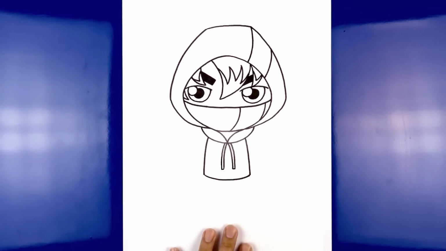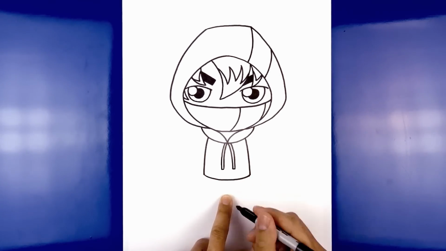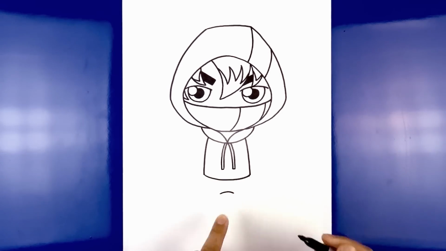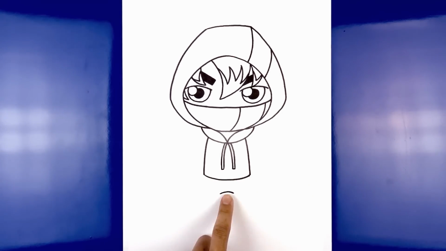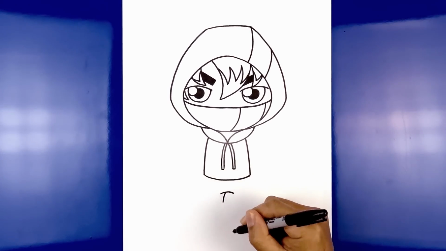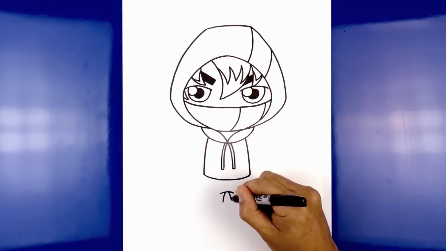Let's continue working down with the legs. In the center, we're going to step down, draw a curve from left to right, going up and then back down. Now we're going to leave a small gap in the center. Over on the left, we're going to hook this out and down. Do the same thing on the right.